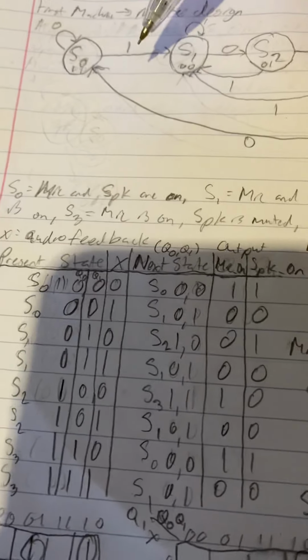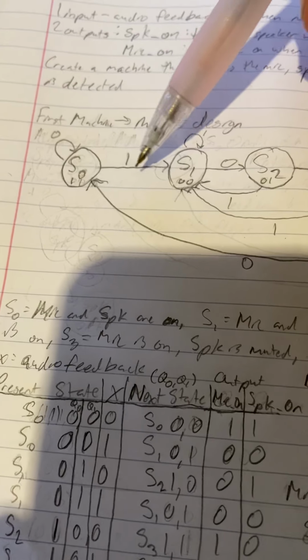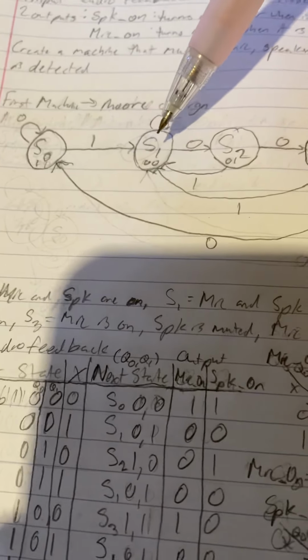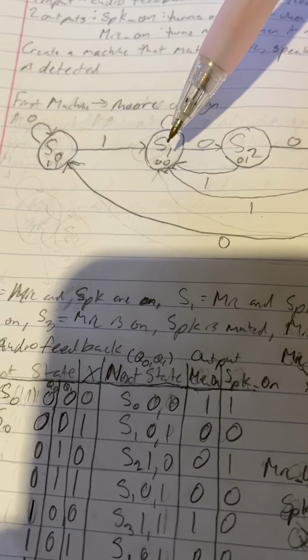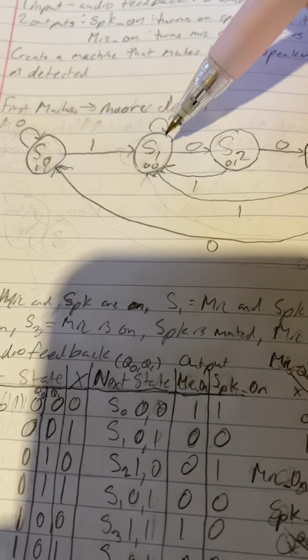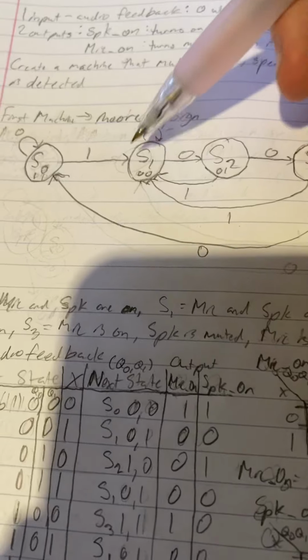where is it? It says right here, X is equal to audio feedback. Right here, when there's audio feedback, which is represented by 1, it goes into this first state, in which the microphone and speaker are muted. And as long as there's audio feedback, it just stays in this constant loop.